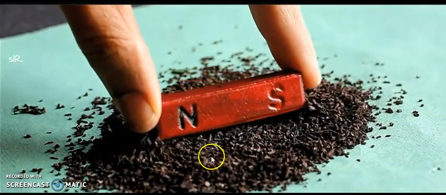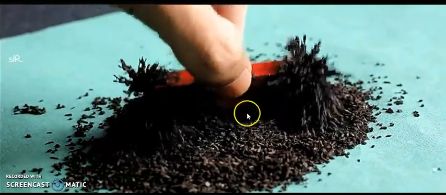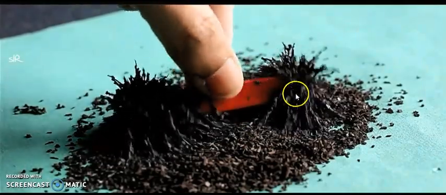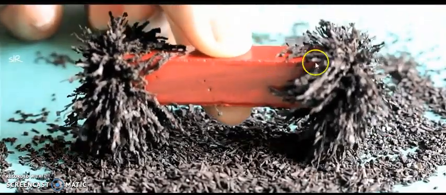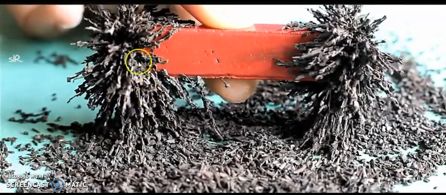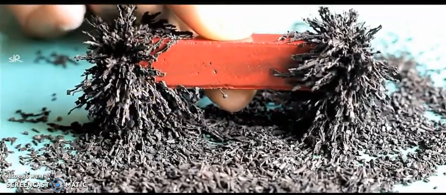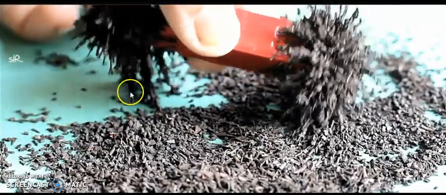Similarly, if the whole magnet is placed inside it and rotated, you can see it has been completely covered, but still the iron filings are attached to the corners, not in the center. The north and the south pole are completely filled. You may feel that these lines which are being formed are mixing together, but they are not. They are still separated from each other.